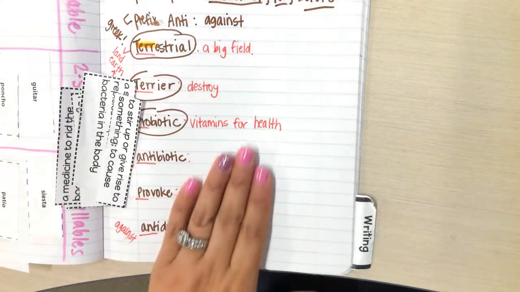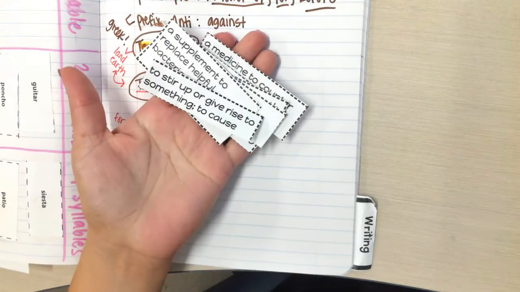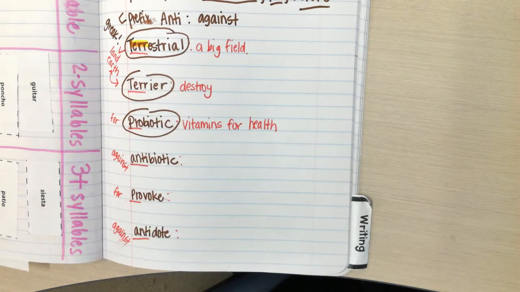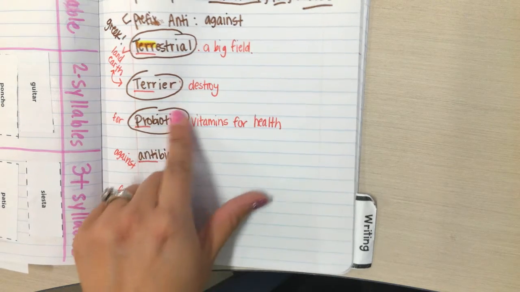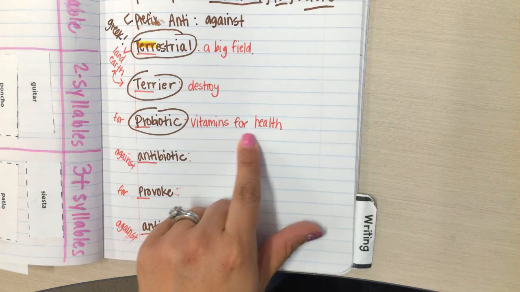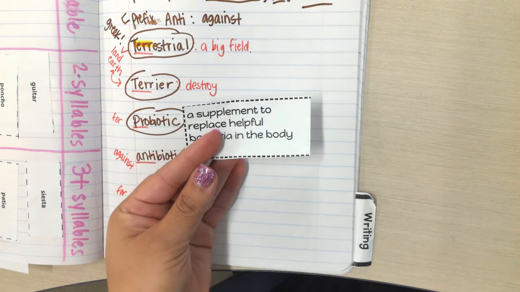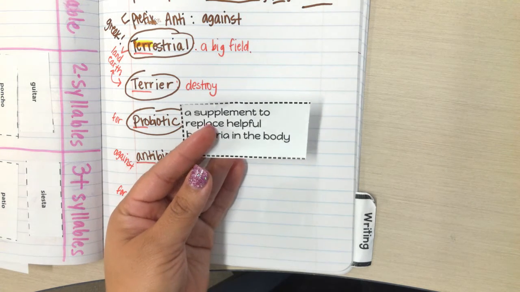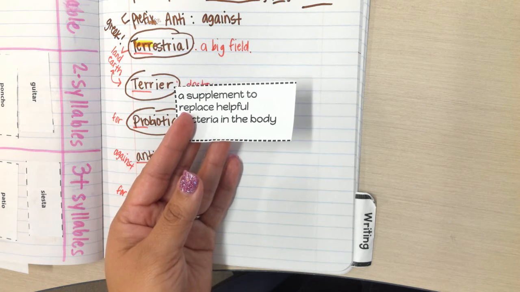Whenever you are done, you can show me your page and show me that you glued these down with their correct definition and see how close you are to your prediction. Okay? So I was pretty close with probiotic, right? Vitamins for health. And this is a supplement. A supplement is kind of like vitamins to replace helpful bacteria in the body for health.